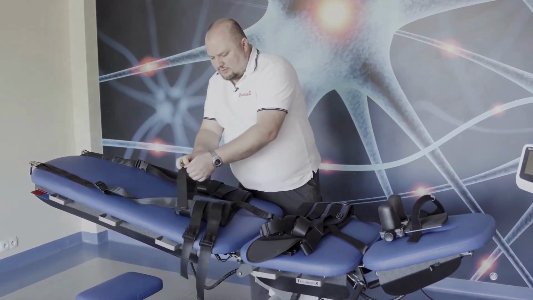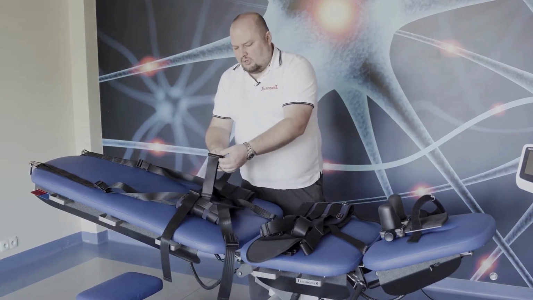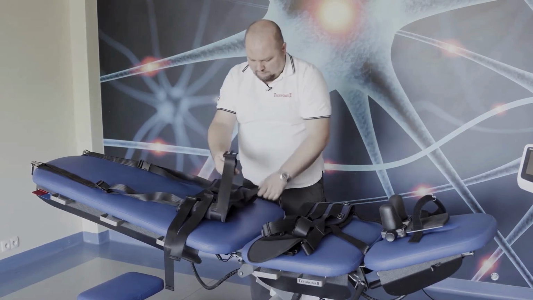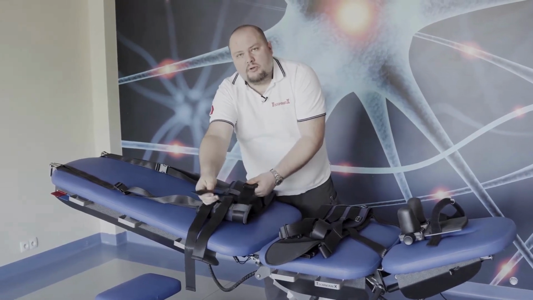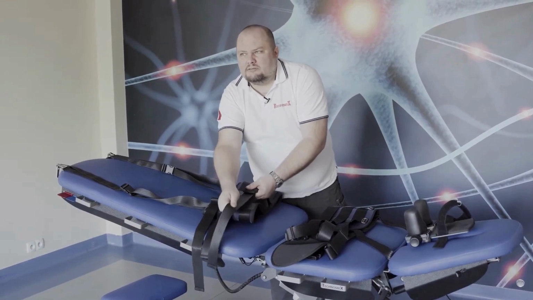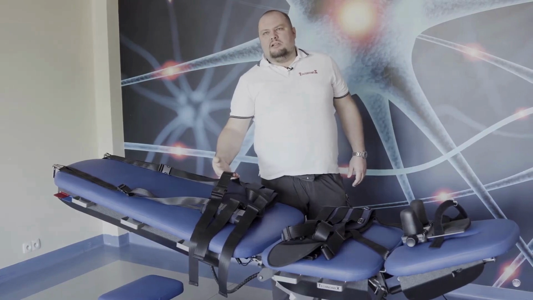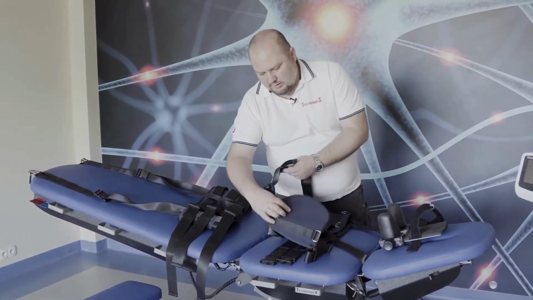In this case, we must connect all of the strips, but 2 of them, the upper ones in the lumbar belt, we place very tight, we tense very tight. The third one, not necessarily. The same situation is in the thoracic belt.